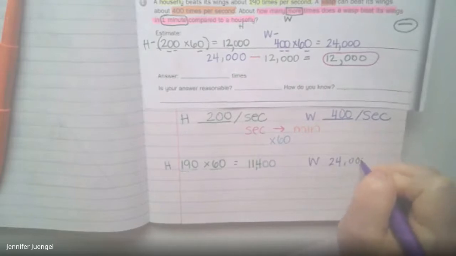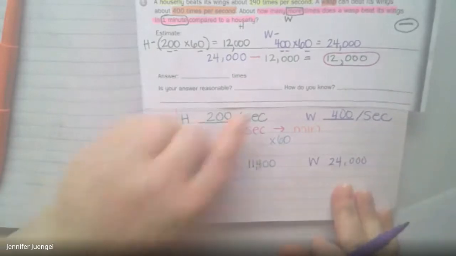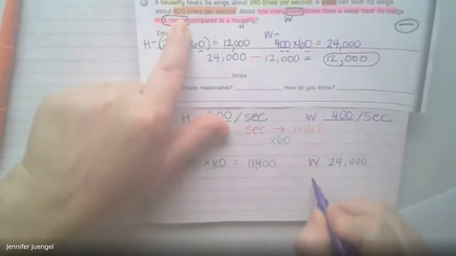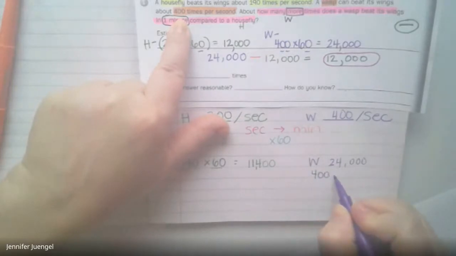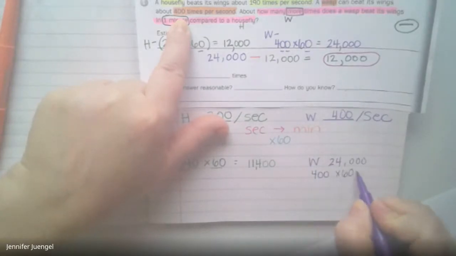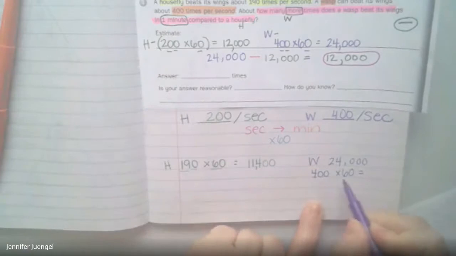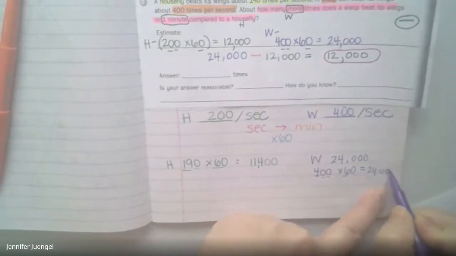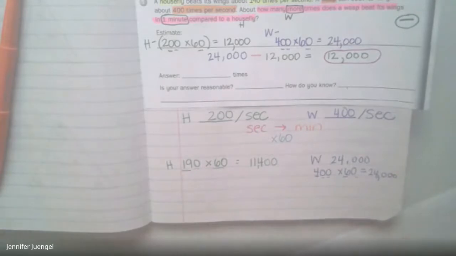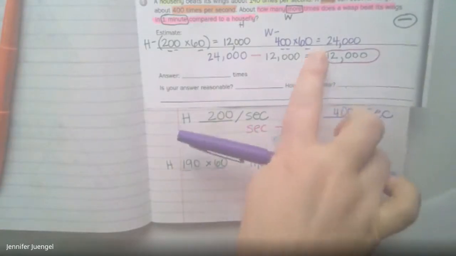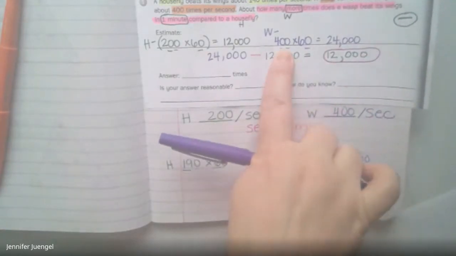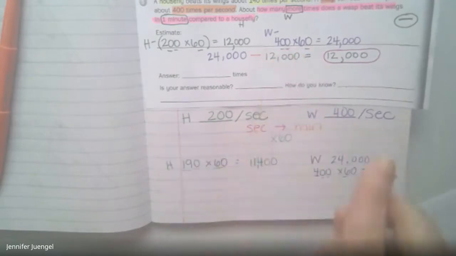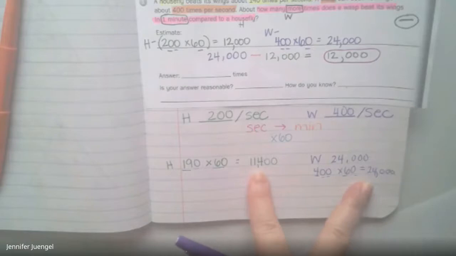And if you aren't sure what I'm talking about, we're still just saying 400, we didn't have to do any rounding, remember, times 60, that was how we found 4 times 6 is 24, and there were 3 zeros. So our estimation and the real math are exactly the same because we didn't have to round 400. It was already a nice friendly number. So now I have my two pieces of information. I have my housefly and I have my wasp.